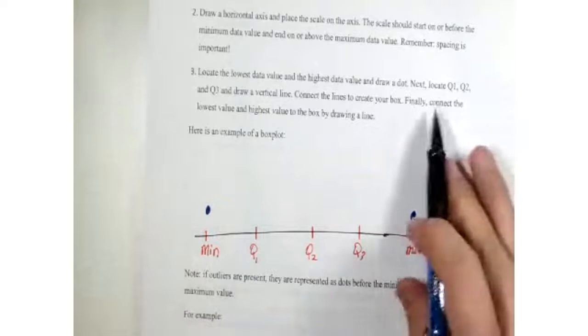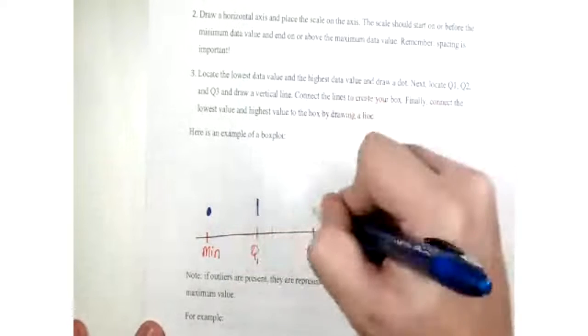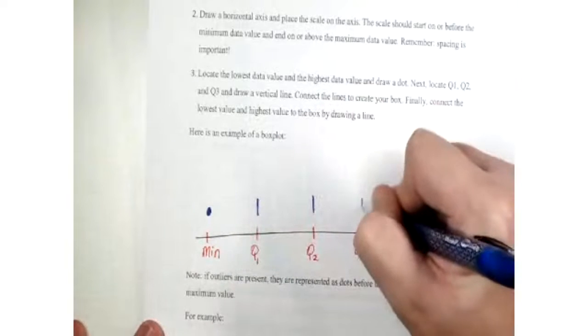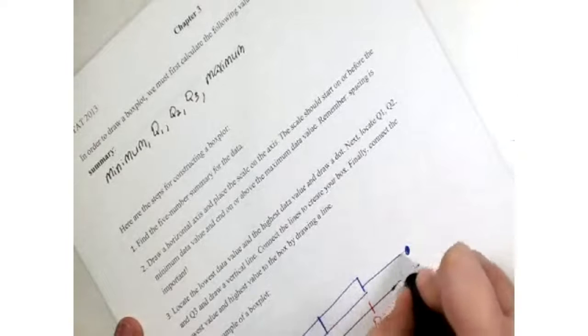Next, locate Q1, Q2, and Q3 and draw vertical lines. So a vertical line here, here, and here. Connect the lines to create a box. I literally connect the top ones and the bottom ones to create a box. And then finally, connect the lowest data value and the highest data value to the box by drawing a line. So I draw a line from the dot to the box on the lower end, and the same thing on the upper end.